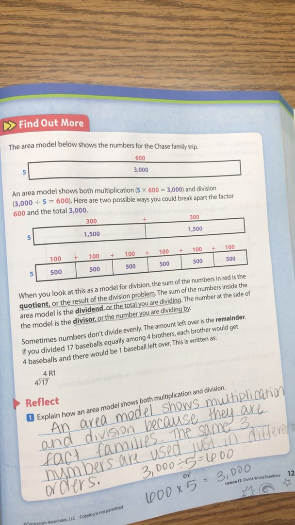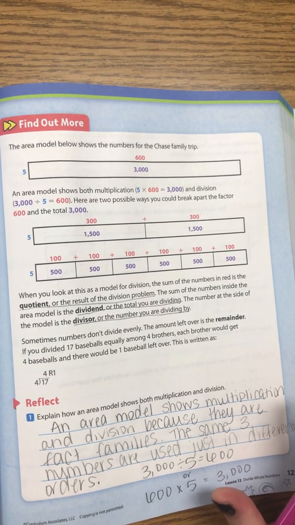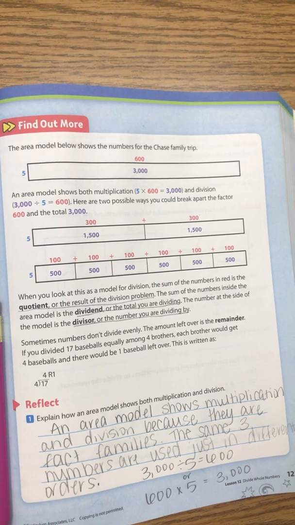All right, remember, don't get nervous. We're going to work with this, and before you know it, you guys will be dividing whole numbers. If you have any questions, please let me know.